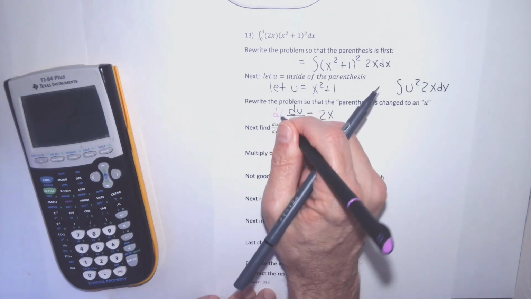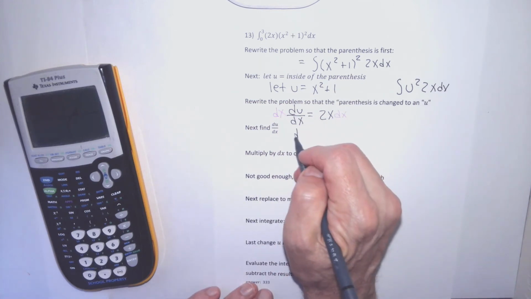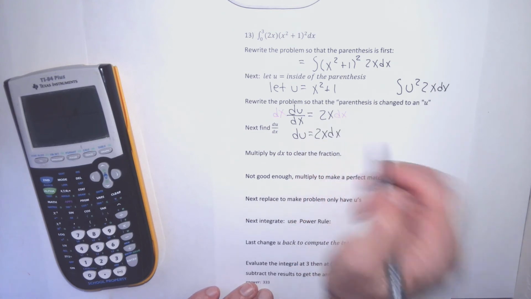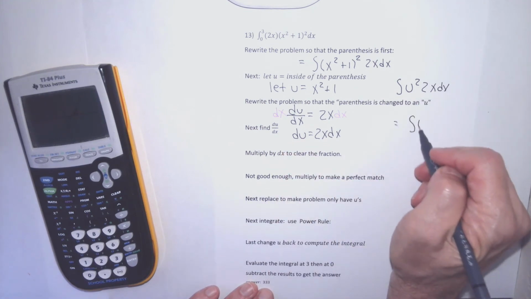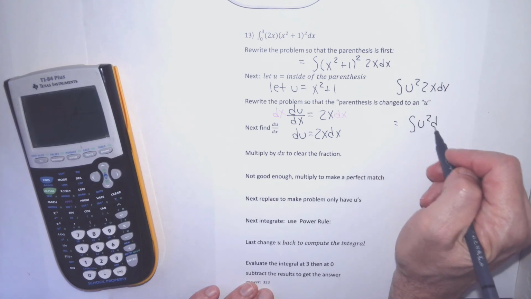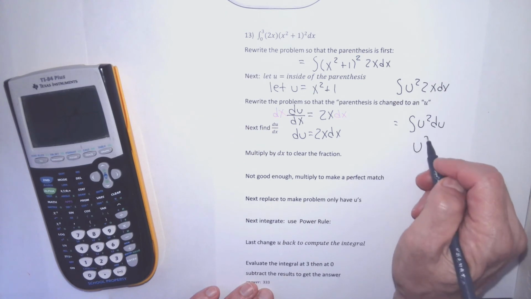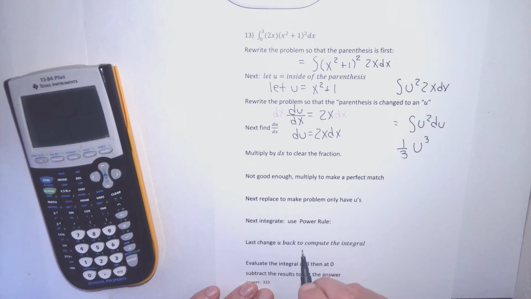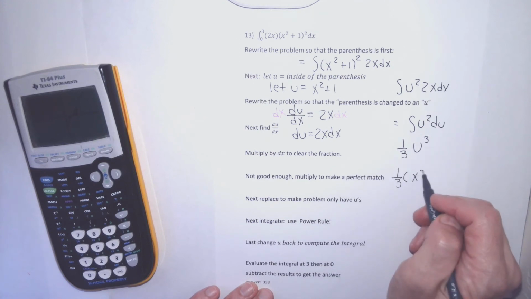Either multiply by dx or skip this step and figure out that du is 2x dx. I'm going to change that 2x dx to du. So this is going to be the integral of u squared du. I'm going to integrate now by adding 1 to the exponent, multiplying by 1 over the new exponent. Don't need the plus c because I'm going to plug the numbers in. The plus c would actually cancel. Change the u back to x squared plus 1.